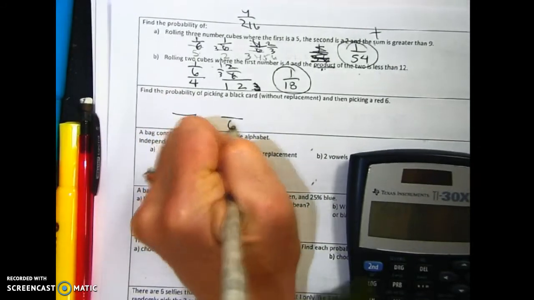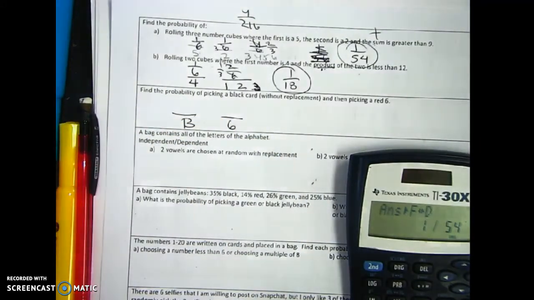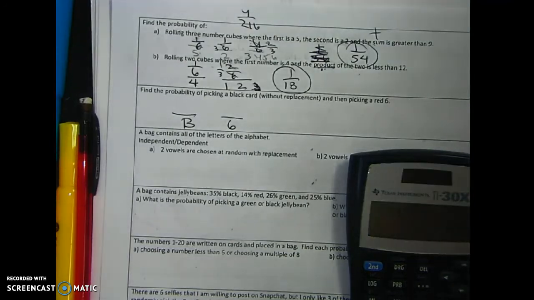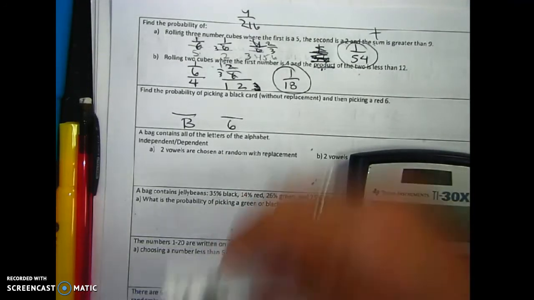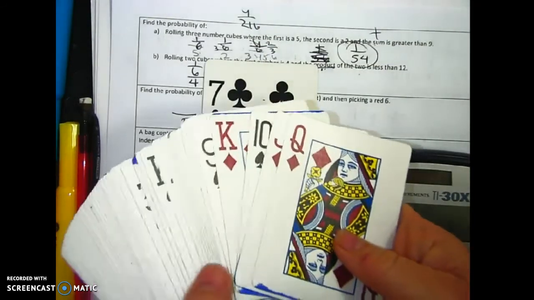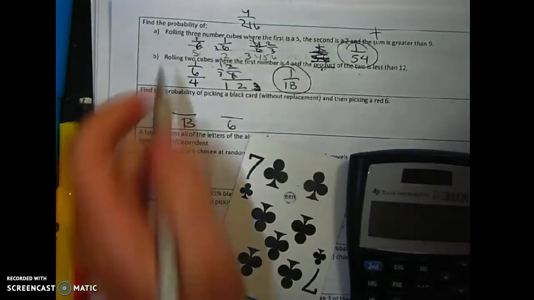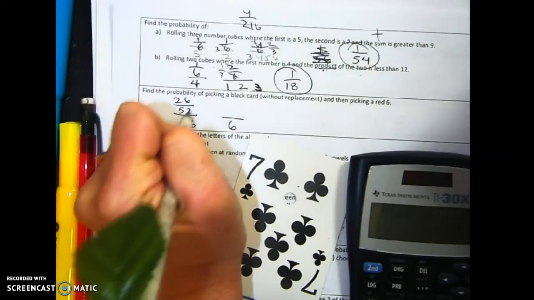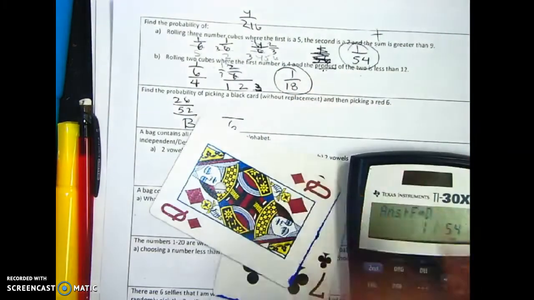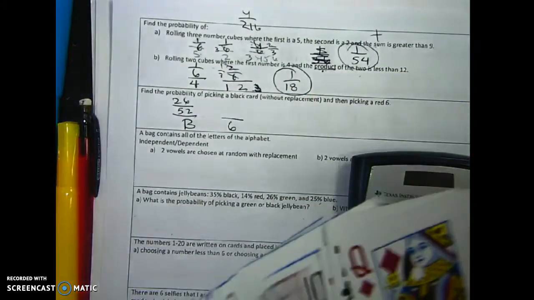Okay? Find the probability of picking a black card and then picking a 6. Okay? So you pick a black card. So if you look at these black cards, and if you need to, I have a full deck of cards. There's 26. It's half the deck because the deck's either black or red, so it's half and half. And then picking a red 6.